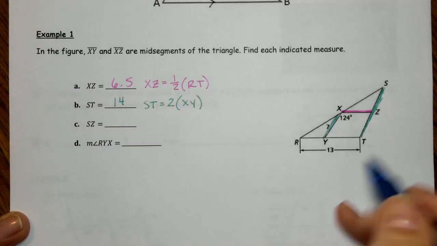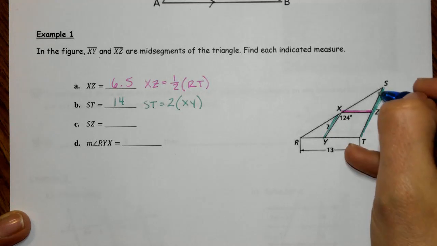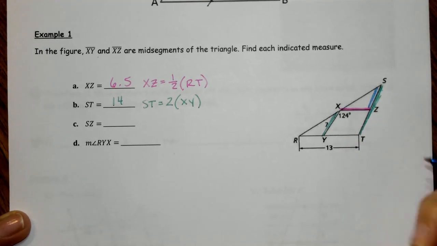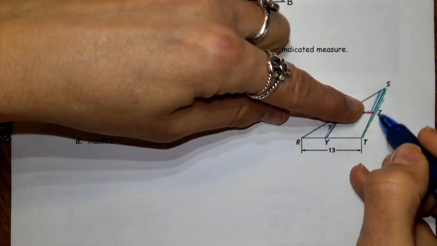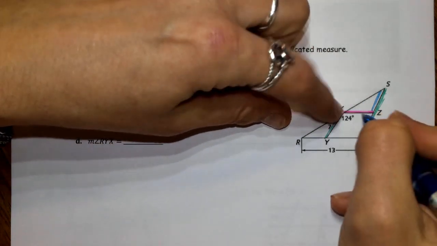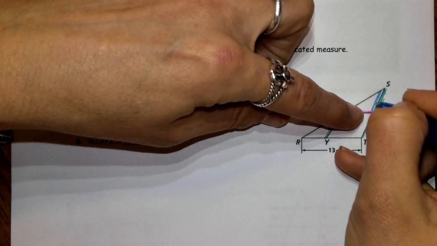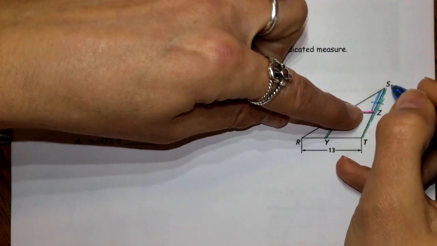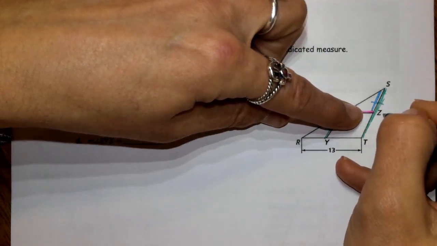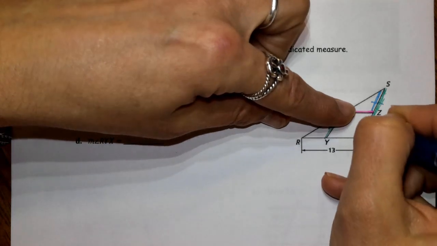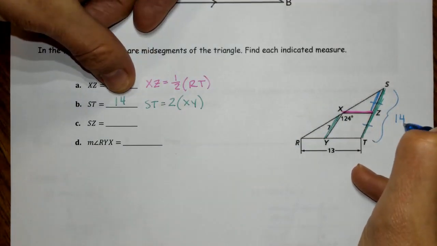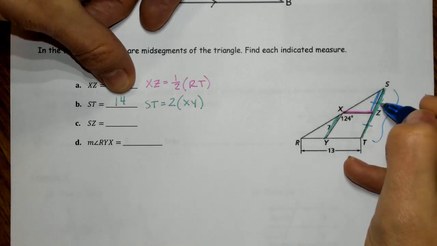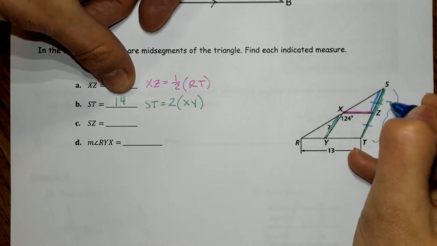Next, we're going to be looking at the length of SZ right here. Now, SZ, we need to remember, is half of the side length, because point Z is the midpoint. That's what connects a mid-segment, two midpoints. So segment SZ is congruent to segment ZT. We just found out that segment ST was 14, so that means for both of these to be congruent, their measurements have to be 7.